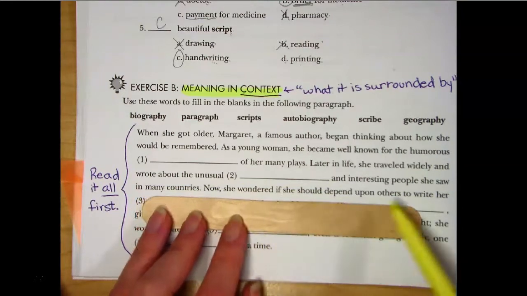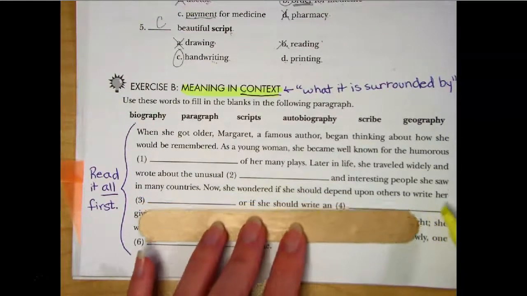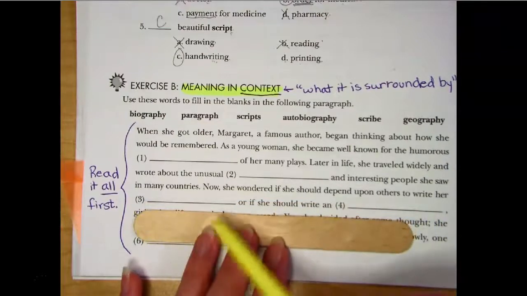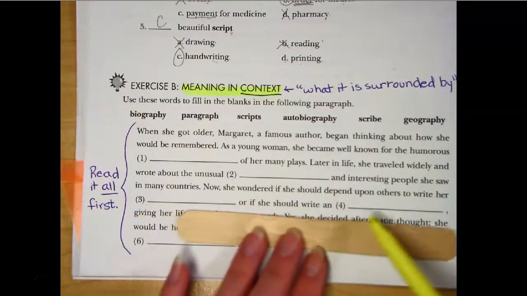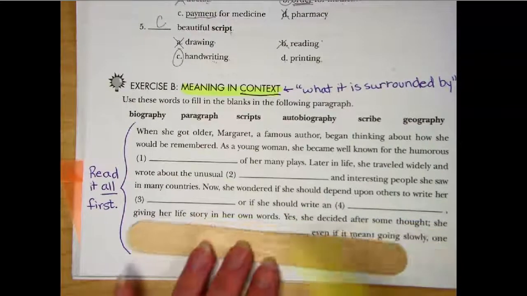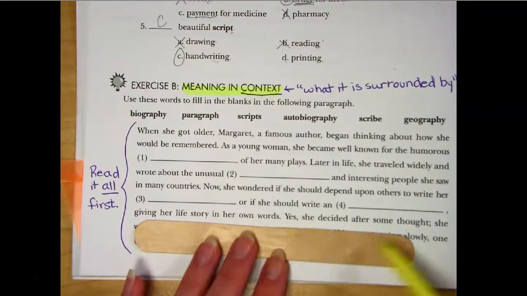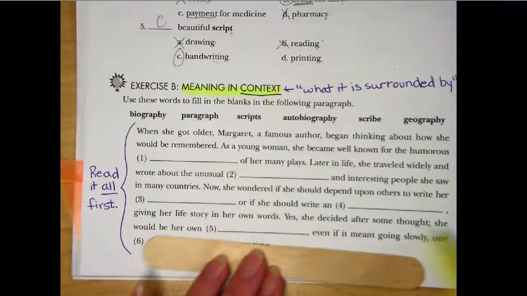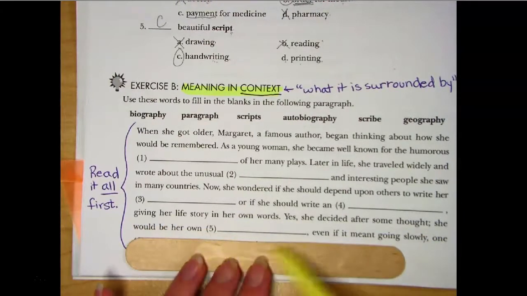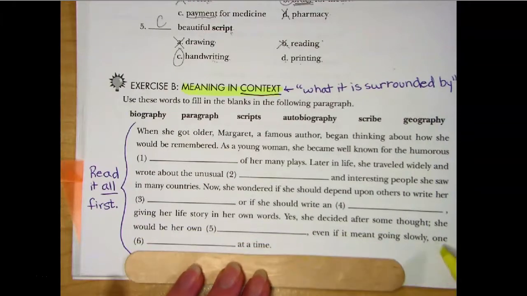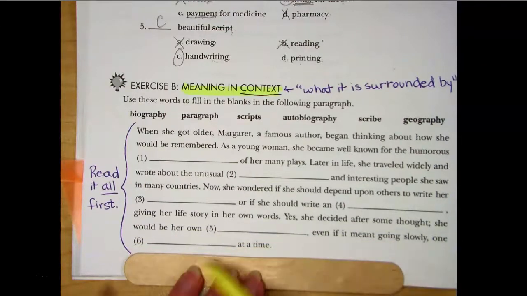Now, she wondered if she should depend upon others to write her or if she should write an giving her life story in her own words. Yes, she decided after some thought she would be her own even if it meant going slowly, one at a time.